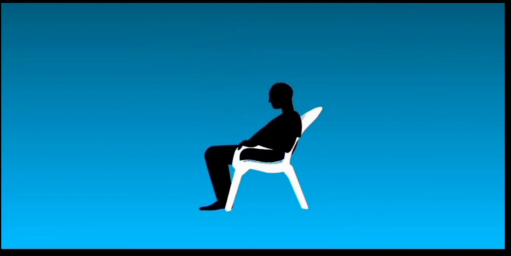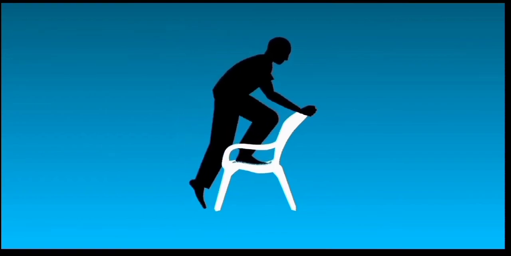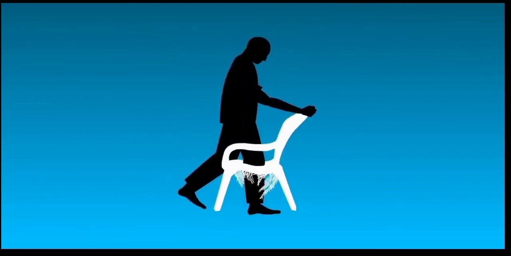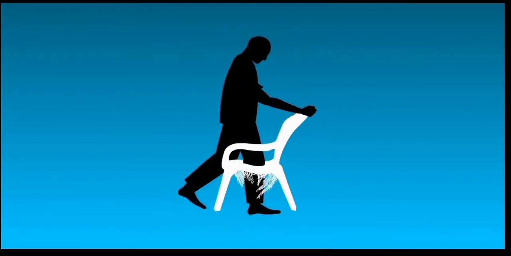These chairs are quite safe to sit on. However, if you try standing on such a chair, the plastic wire may give way under the pressure. This is because when you stand on the chair, the area of contact becomes much smaller and the pressure on the wire crosses the safety limit.